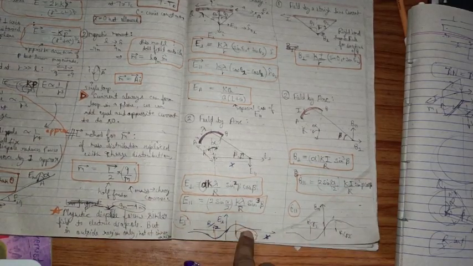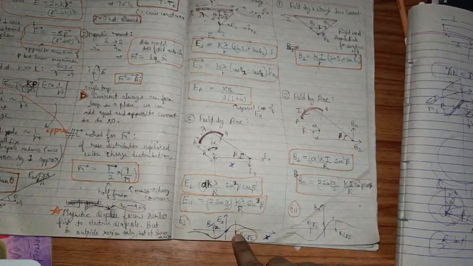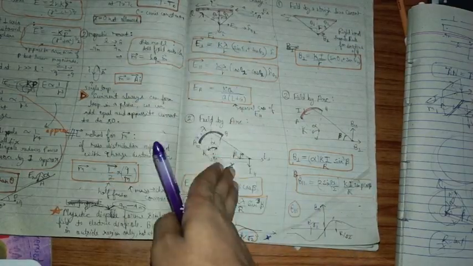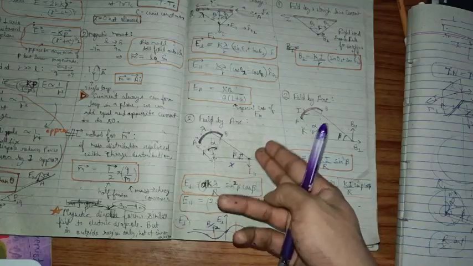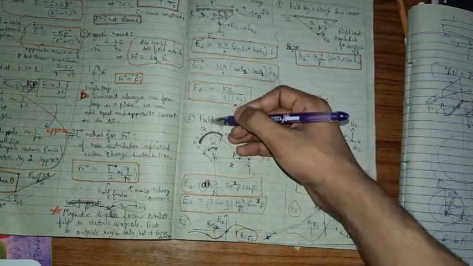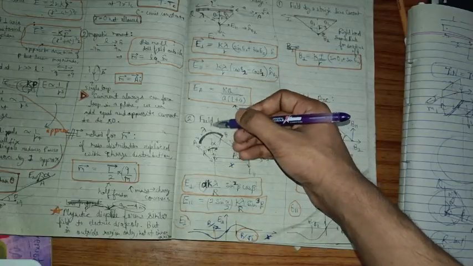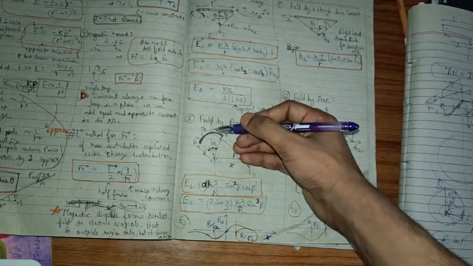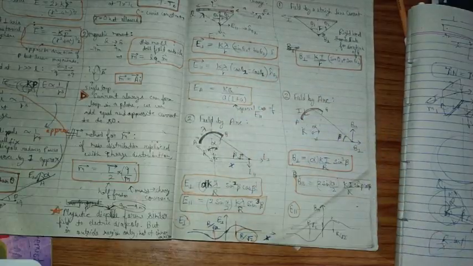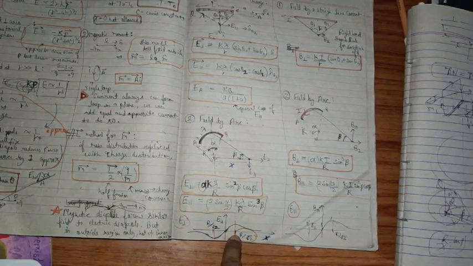The E perpendicular equation has this graph, and the E perpendicular value is maximum here. E perpendicular means the field perpendicular to the plane of the ring, which is along the axis, and B parallel means parallel to the plane of the ring. This will apply force symmetrically. The line which is bisecting this ring, the field direction will be parallel to this line, and the maximum field occurs at the r by 2 distance.